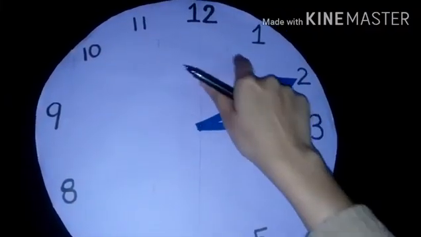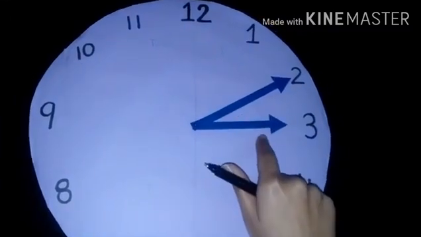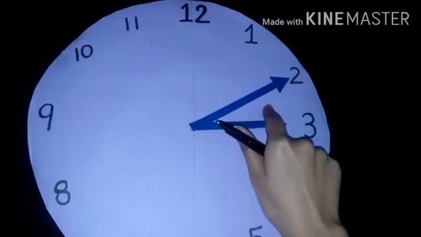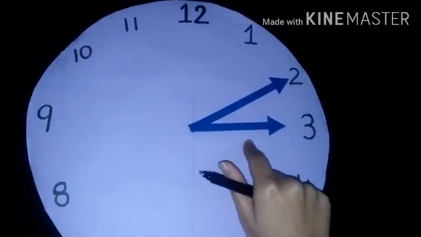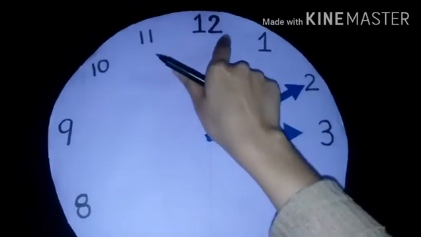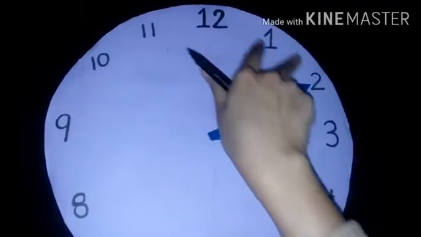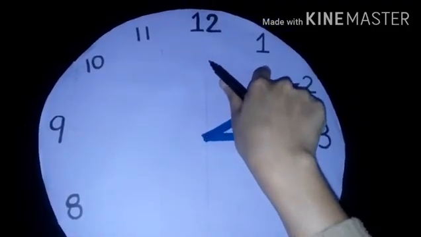It means 10 minutes have passed, so 10 minutes past 2, or 3 o'clock means 10 minutes past 3. So how do we tell the time? We say 10 minutes past, because the long hand is on 10, and there are 5 spaces between two markings. So 5 plus 5 is 10.